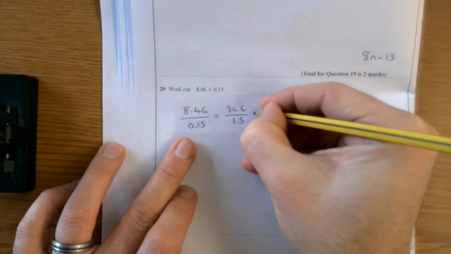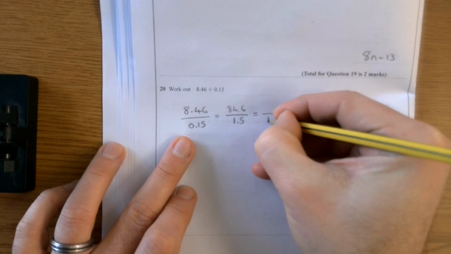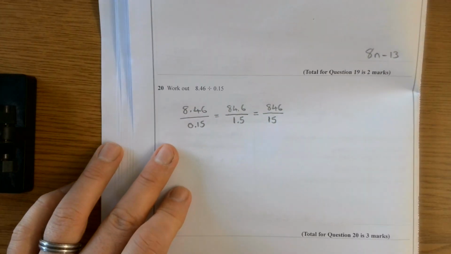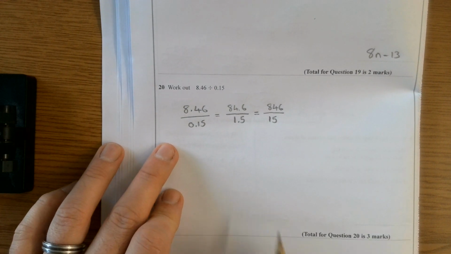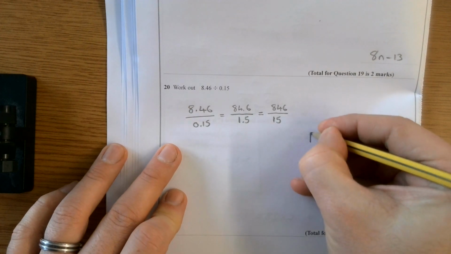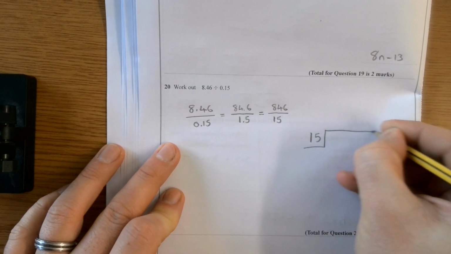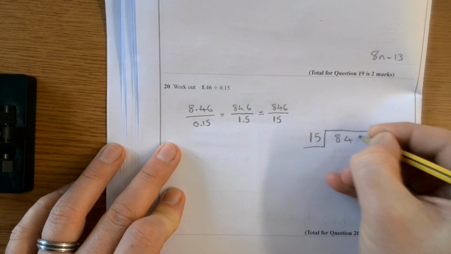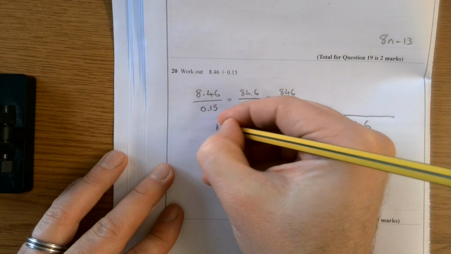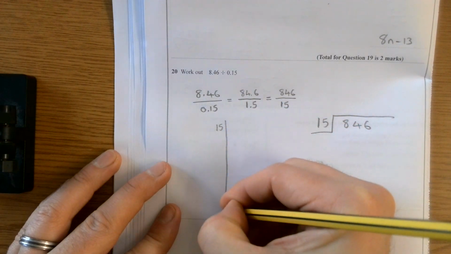But I'm going to go again, because I still haven't got a whole number as my denominator. So now I'm going to change it to 846 divided by 15. All of these are equivalent fractions. So now I know that if I can answer this one, I've actually answered all of them. But I don't know about you, I'm not great at my 15 times table, so I know I'm going to need to use that a few times.